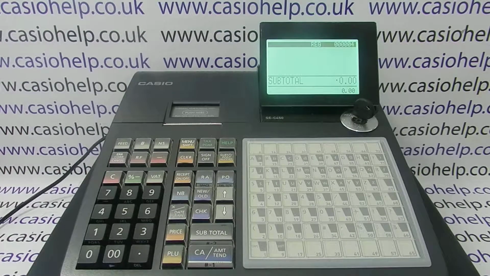This video from Casio Help, we're looking at the SEC range of registers, and we're looking at forcing the tax split to appear on the till receipt. So if you've seen our previous videos in this series, you'll have seen how to set up tax rates, so amount of tax rate, calculation type and rounding. You've then seen a video on how to apply those tax rates to your different departments, and then finally this video will show you how to force the tax to appear on the till receipt.